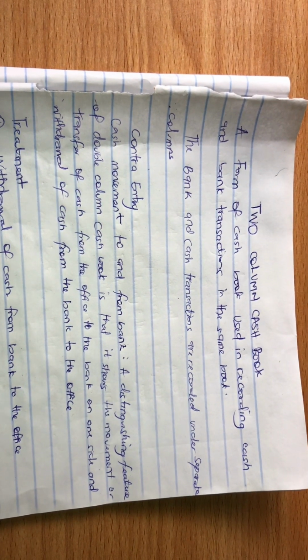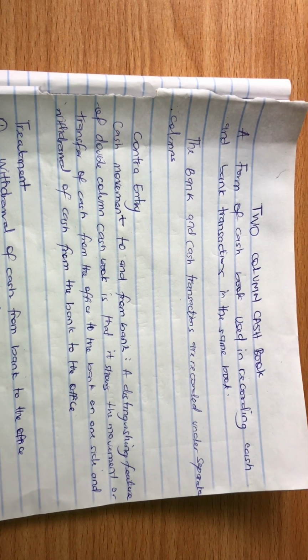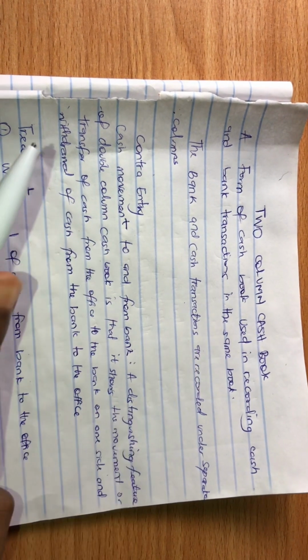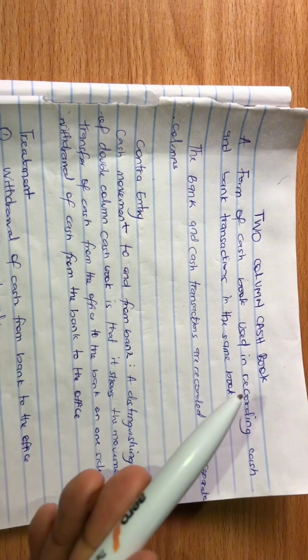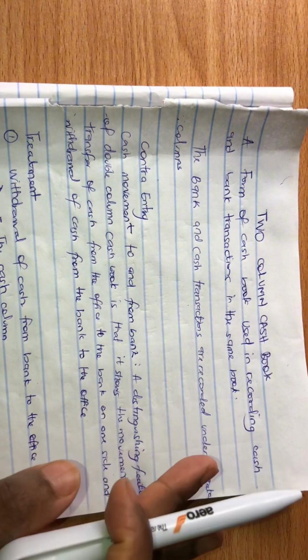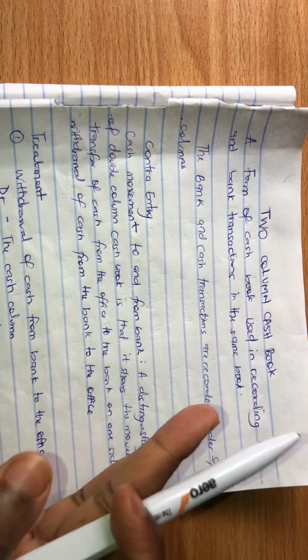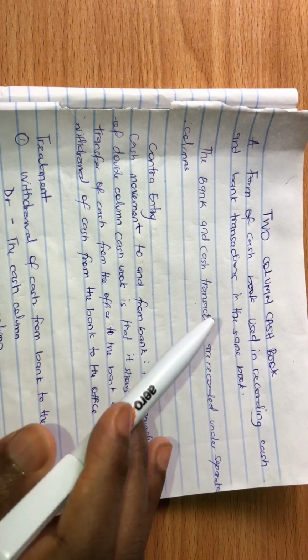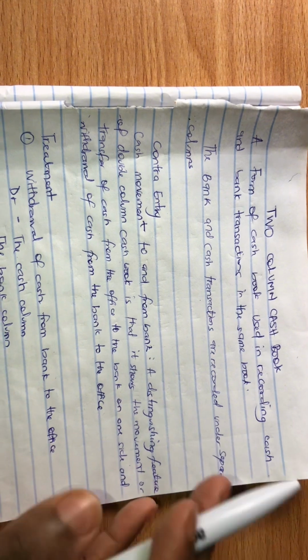So today we'll be discussing the two-column cash book. Previously we talked about the single-column cash book, and the difference between that and this is that single column has to do with the dealings of cash receipts and cash payments, while this double column has to do with both cash and bank transactions in the same book. So bank and cash transactions are recorded under separate columns.